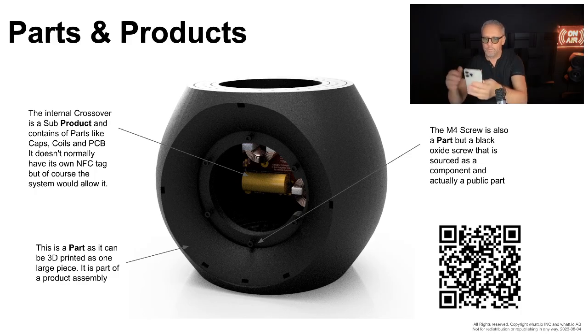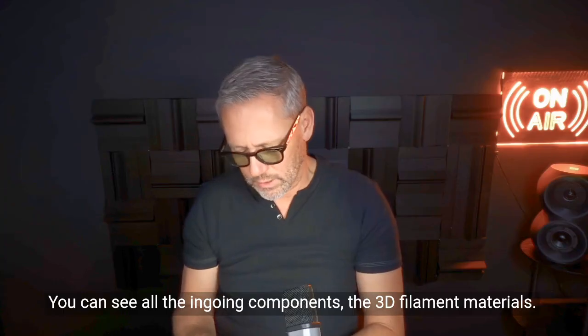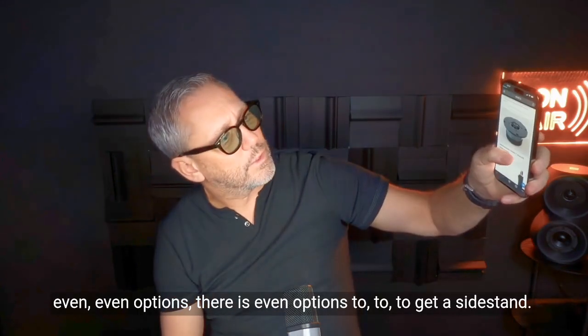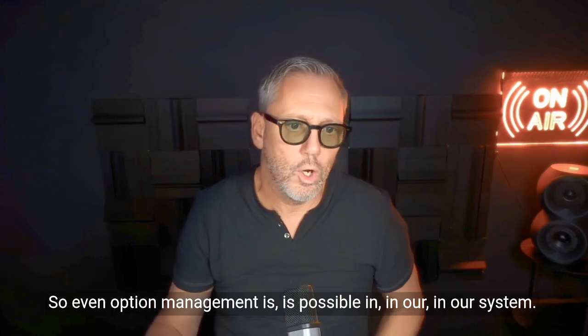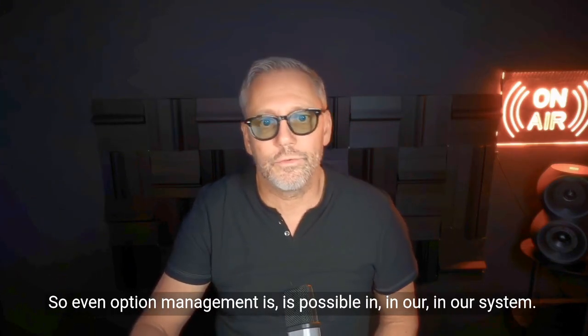As soon as that pops up, you can actually look at the DPP and have a look. And here you get the full DPP of this product. You can see all the ingoing components, the 3D filament materials, even options. There is even an option to get a side stand. So even option management is possible in our system.